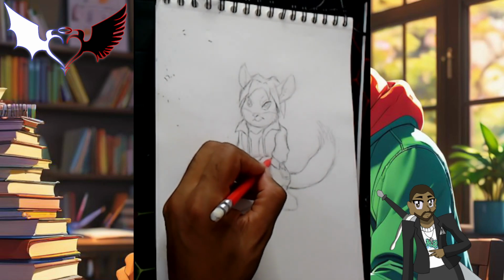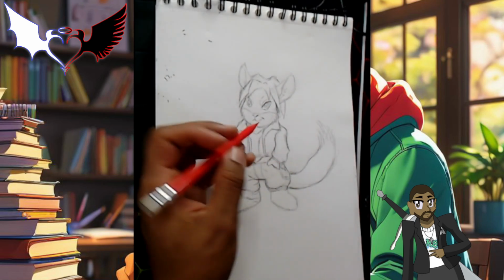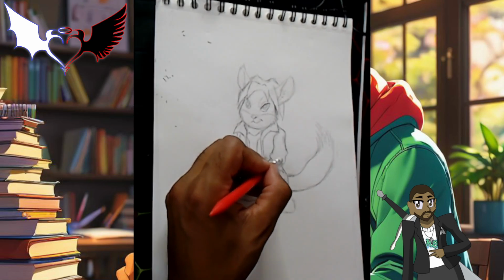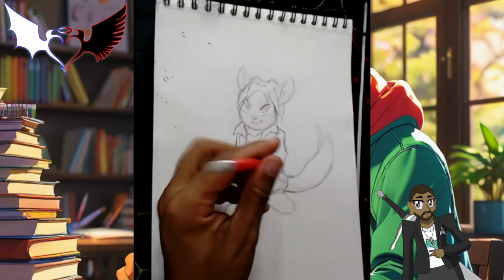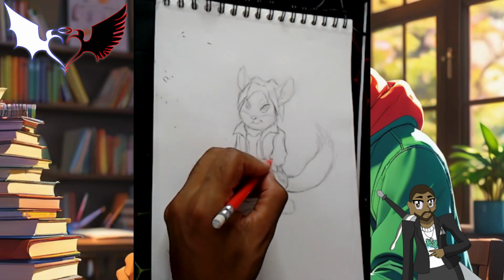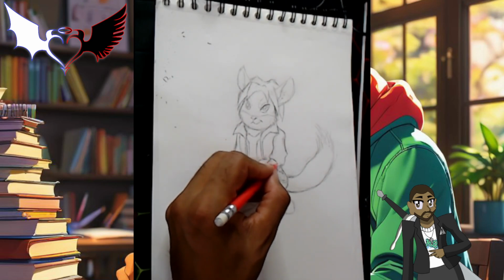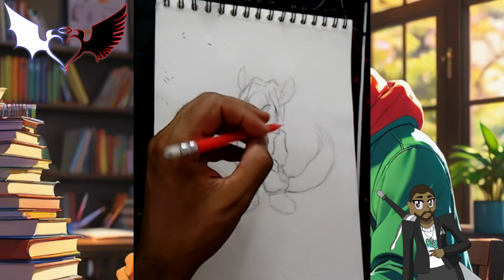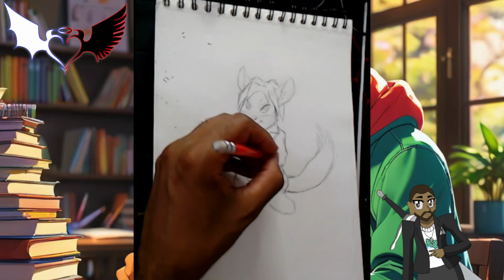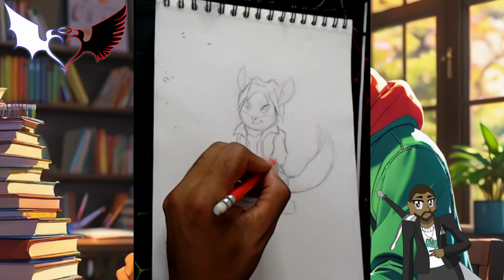Let's throw that on there, which will enable me to do that. Yep, okay. So that's how I get the shape I want, because I want this shape. Alright, cool.